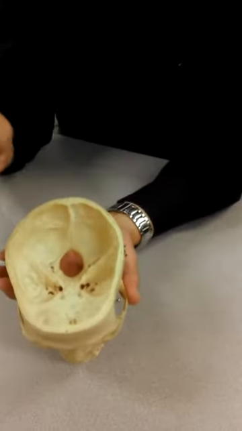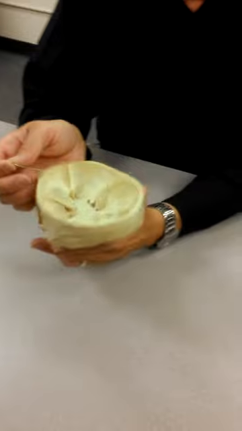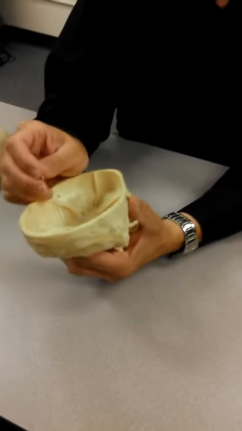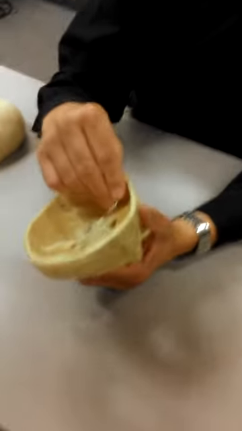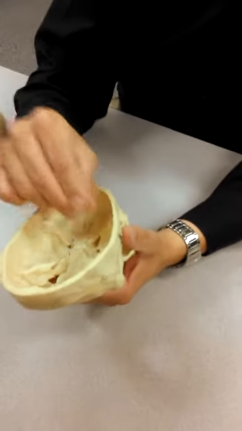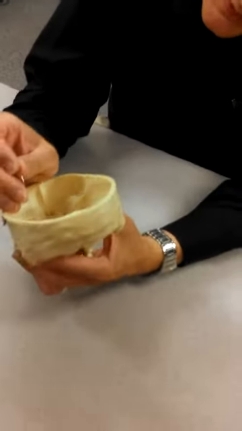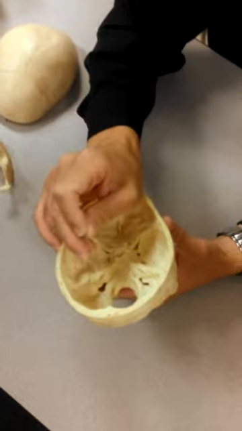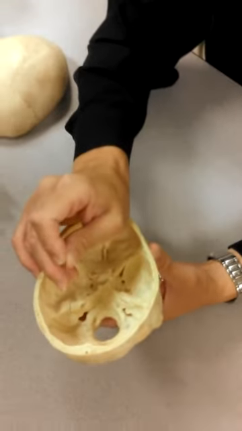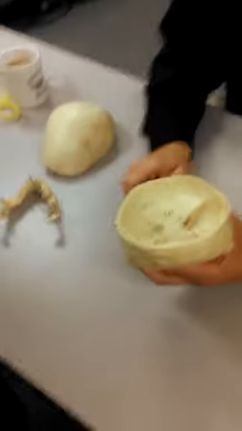Okay. Let's go back to the temporal bone for a moment. If you look at the posterior aspect of the temporal bone, this large hole right here is the internal auditory meatus. Just lateral to it, right here, you can see a little fissure, and that's the opening for the endolymphatic duct. Okay?